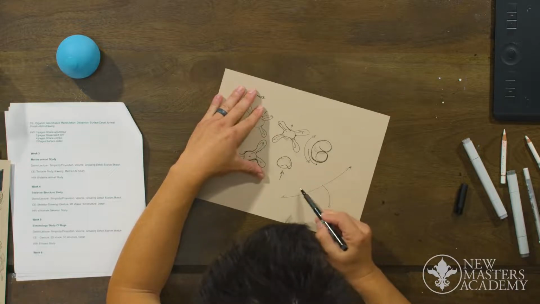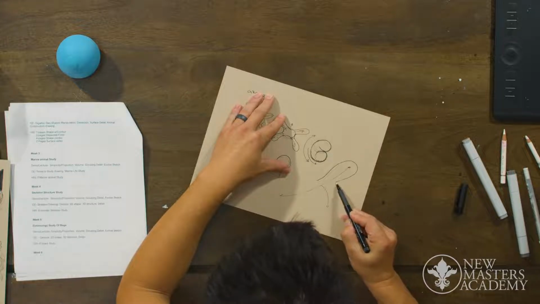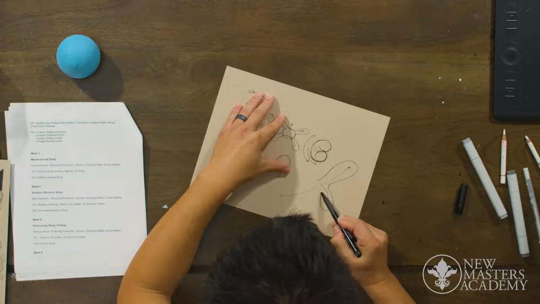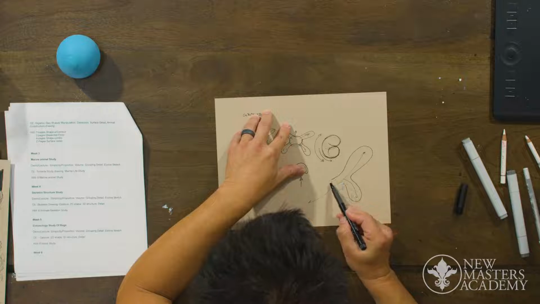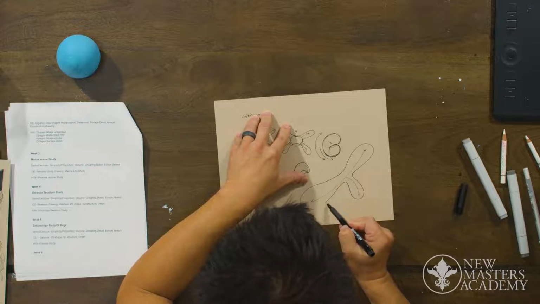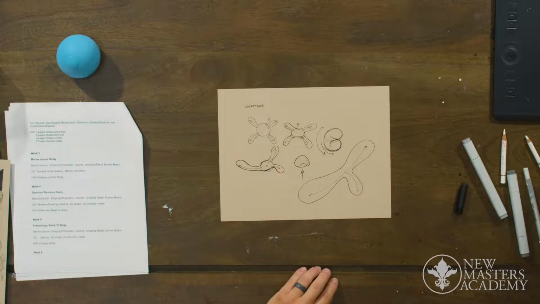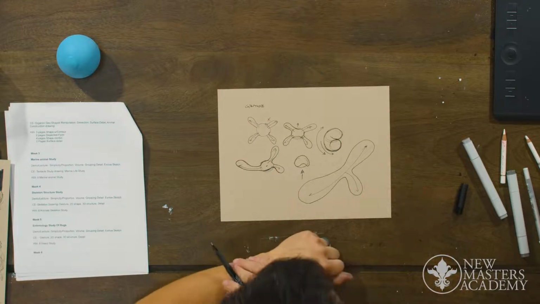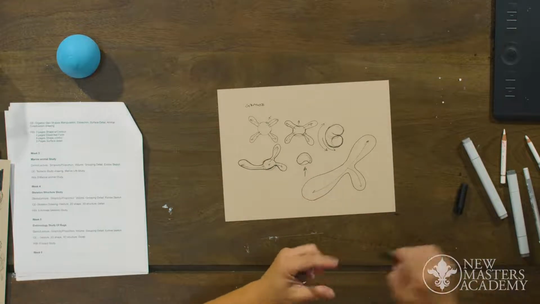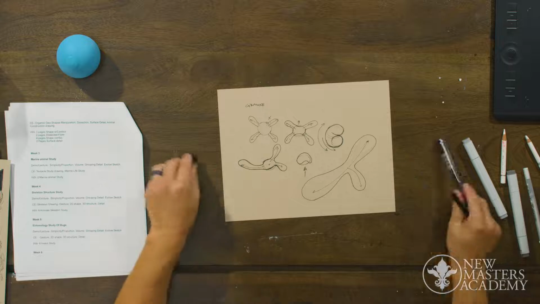I'm basically going to imagine pulling out, just play with the shapes. The next thing I want to do, you can use your extra small if you need to, is put a wireframe over it.